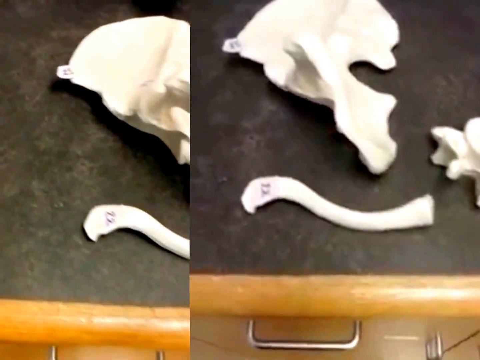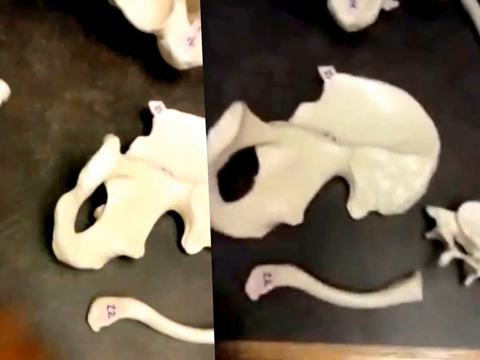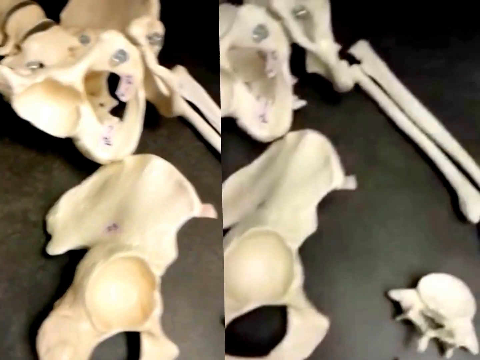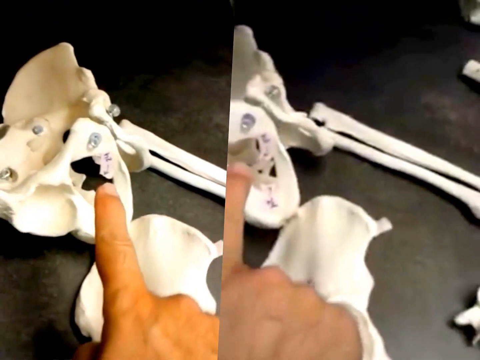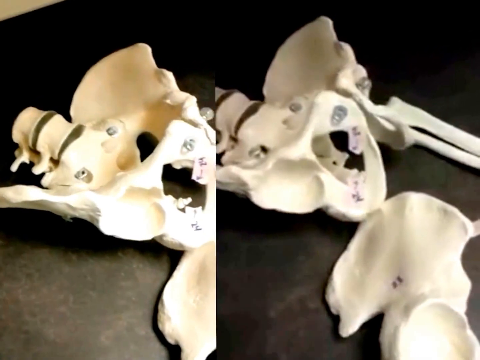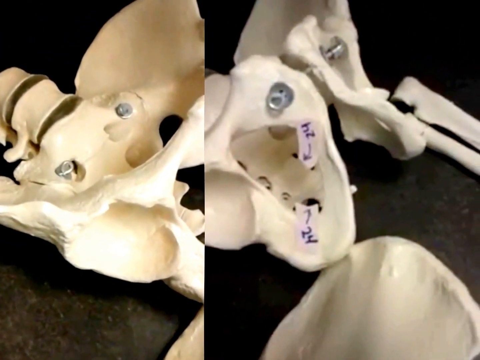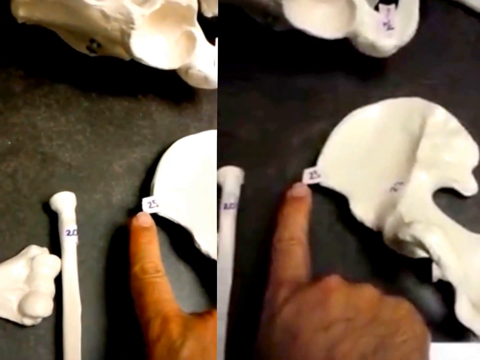23. This is the left coxal bone. True or false? This is the left coxal bone. 24. This hole is called the obturator foramen right there. That hole is the obturator foramen. 25. True or false? Number 25 is the anterior superior iliac spine. That thing sticking out right there.